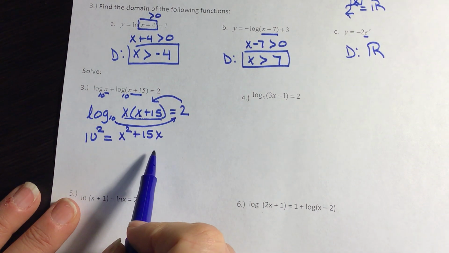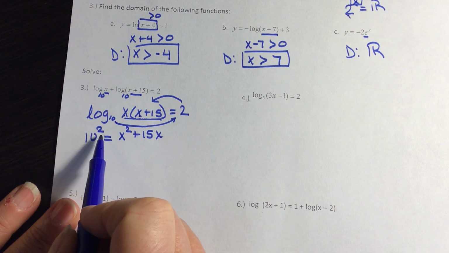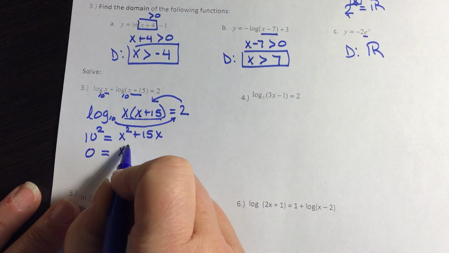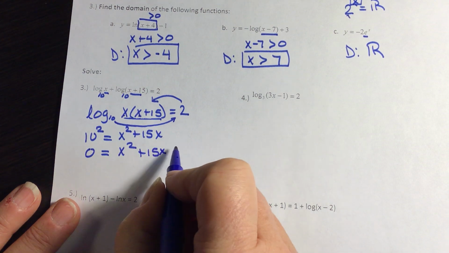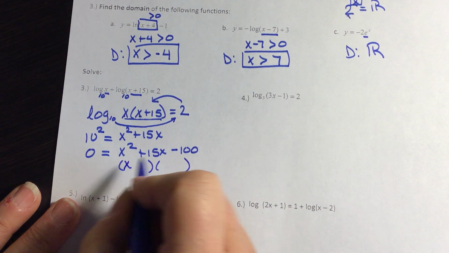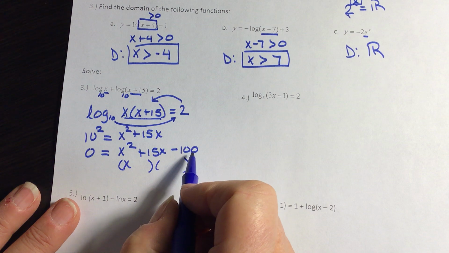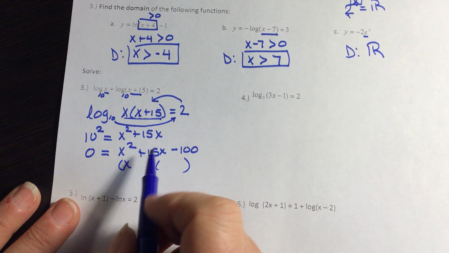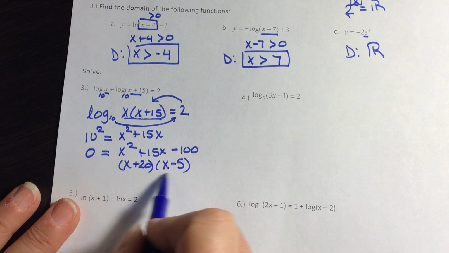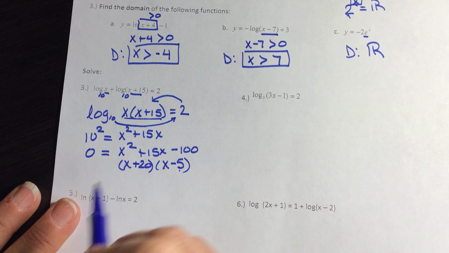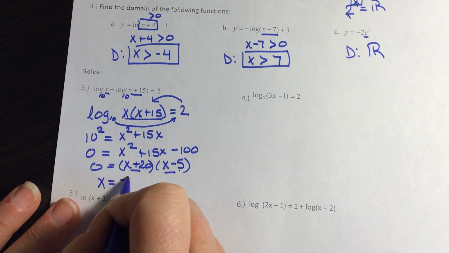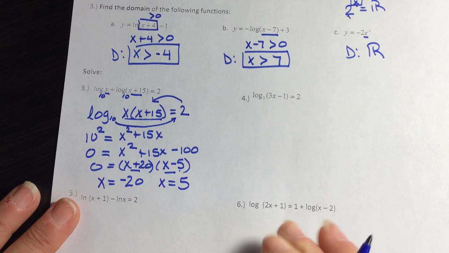Now this is a quadratic equation, so I know 10 squared is 100, and if I put this into standard form for a quadratic equation, I'm going to subtract 100. x squared plus 15x minus 100, and I'll factor this, and 20 times 5, if I subtract them I get 15, so I have a plus 20 and an x minus 5. That would give me negative 100. Add them together, I get plus 15. So if each term I set equal to 0, x is negative 20 and x is 5.